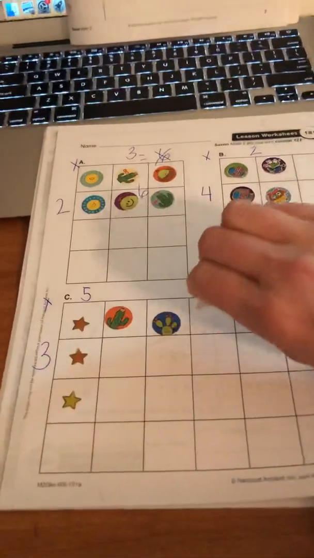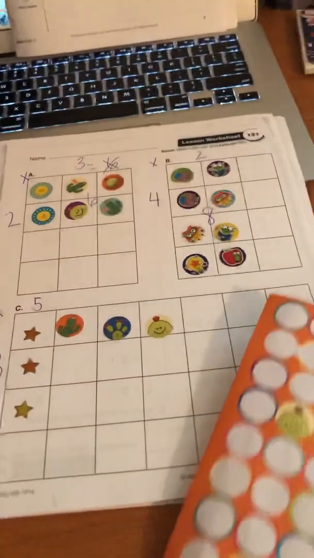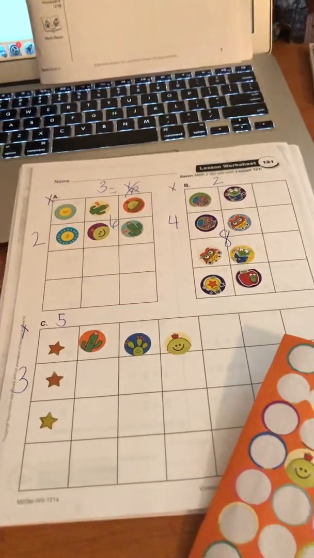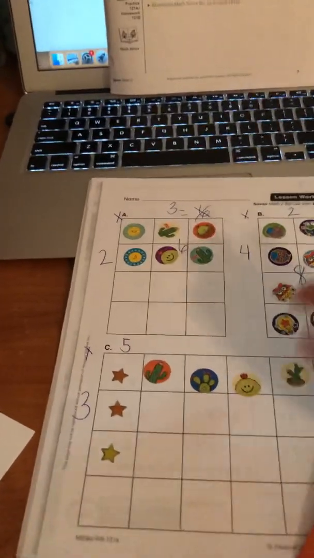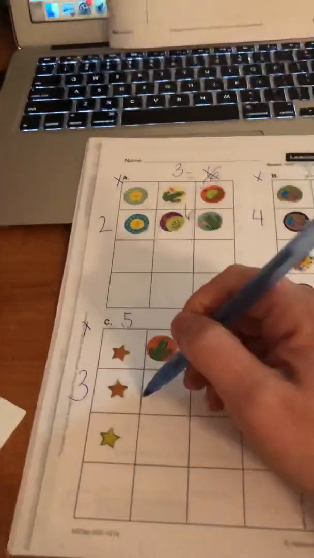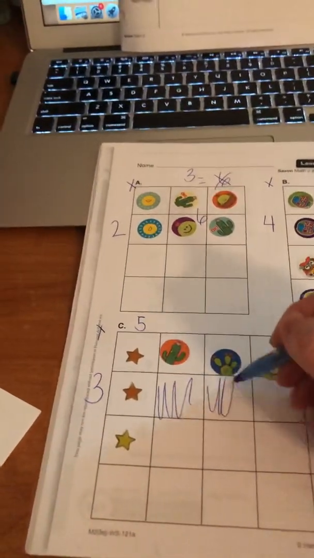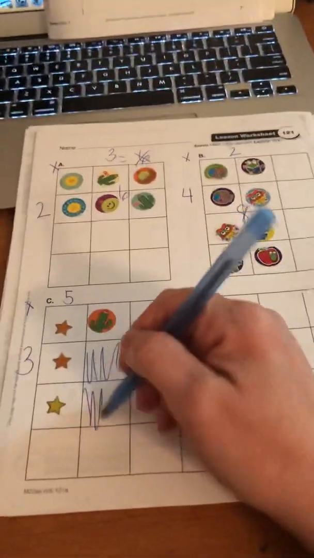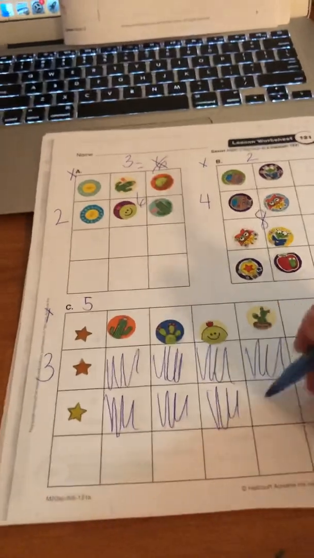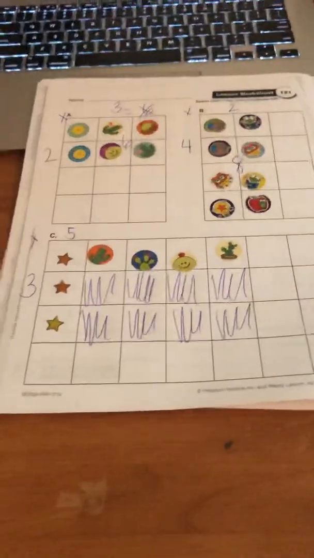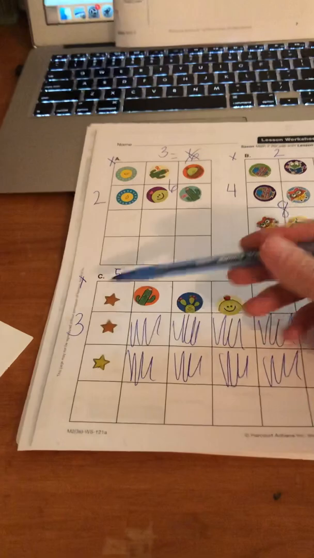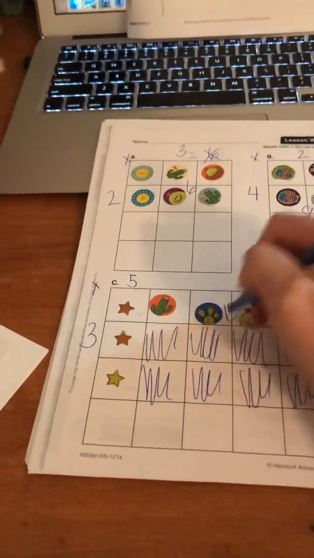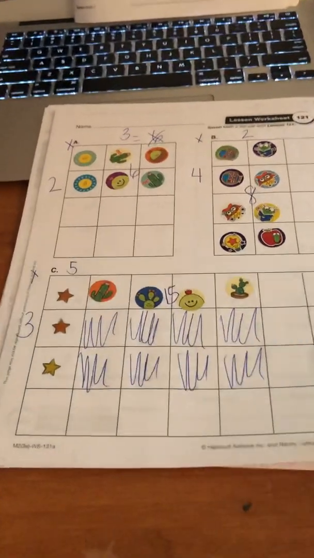1, 2, 3, 4, and 5. All right. 1, 2, 3, 4, 5. 1, 2, 3, 4, and 5. Okay, so now I'm going to skip count by 5s 3 times. 5, 10, 15. And I'm going to get my total, which is 15. 3 times 5 is 15.